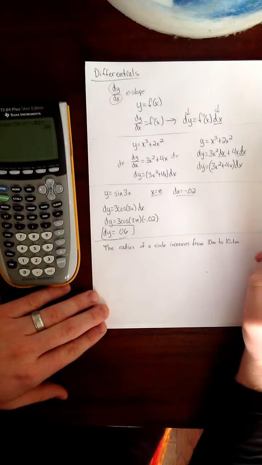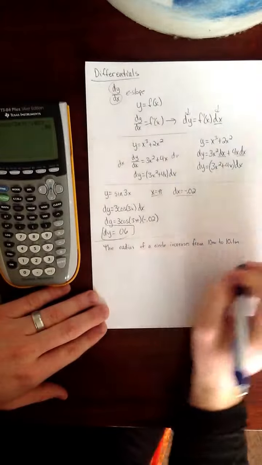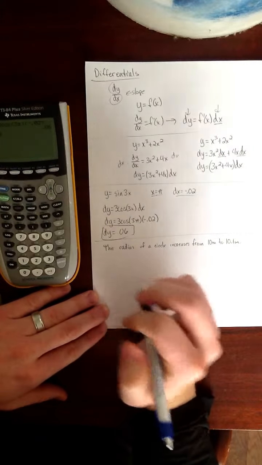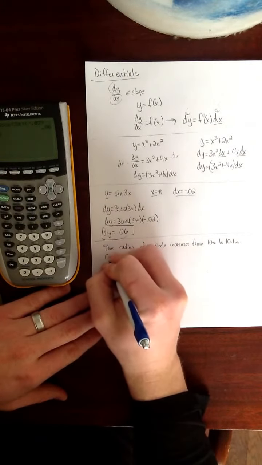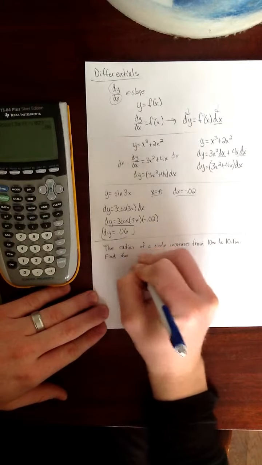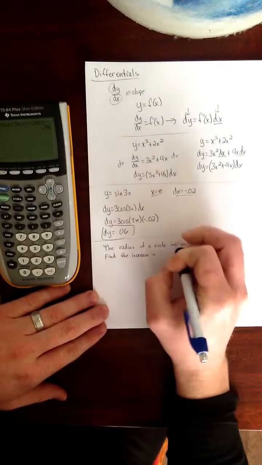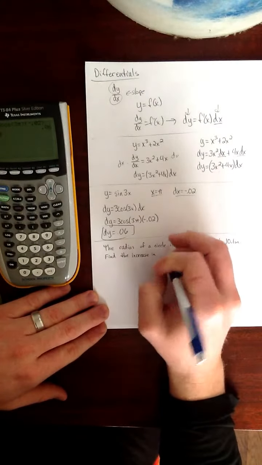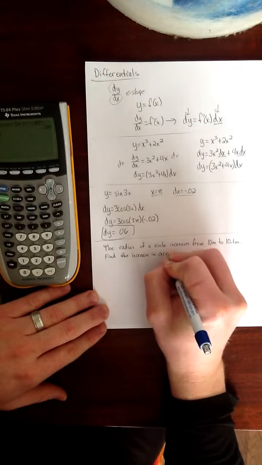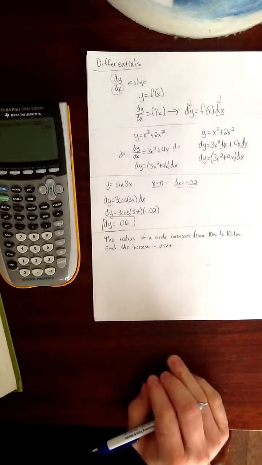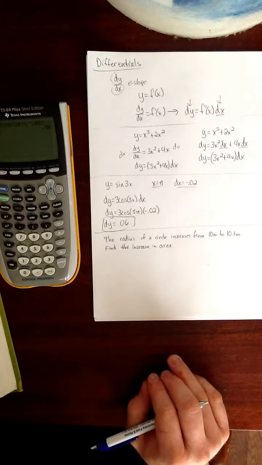We want to use this. Basically, we're going to find the increase in the area. Using the derivative, we're not going to do. I mean, doing these differentials is just an approximation.